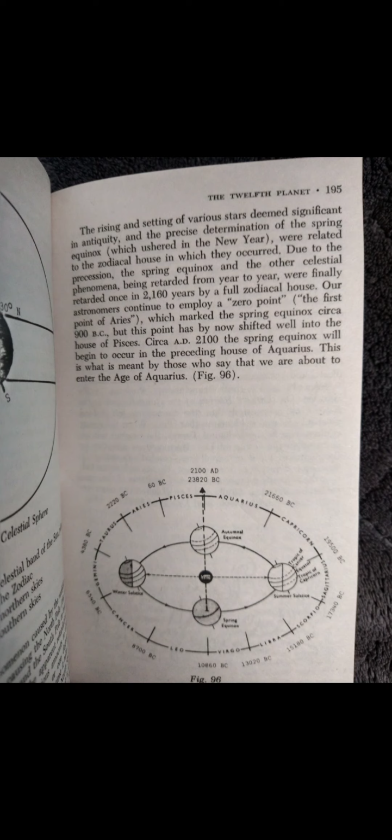Our astronomers continue to employ a zero point, the first point of Aries, which marked the spring equinox circa 900 BC. But this point has by now shifted well into the house of Pisces. Circa AD 2100, the spring equinox will begin to occur in the preceding house of Aquarius. This is what is meant by those who say that we are about to enter the age of Aquarius.